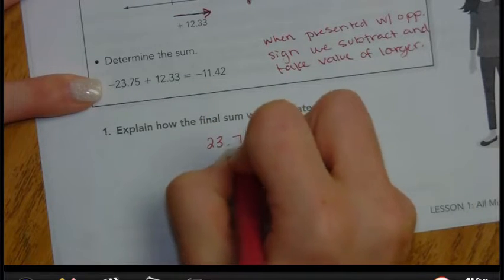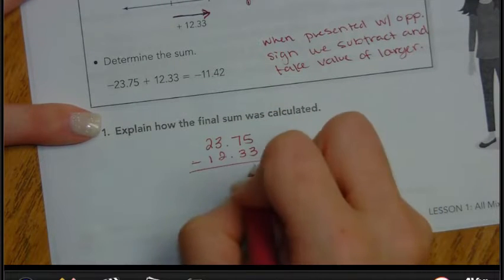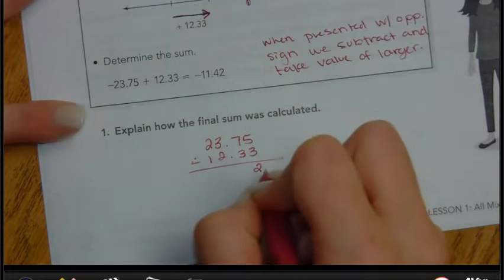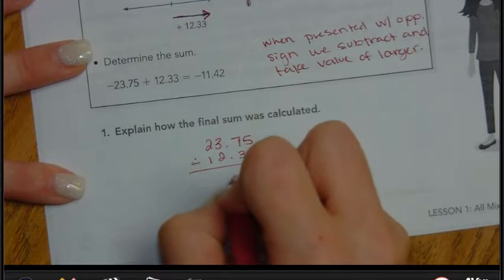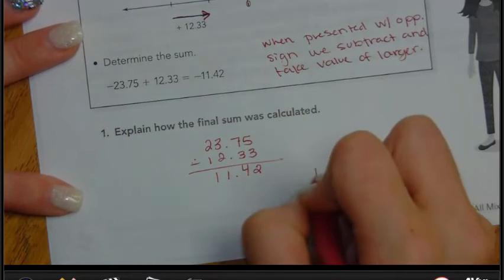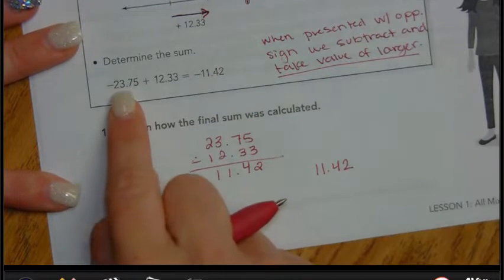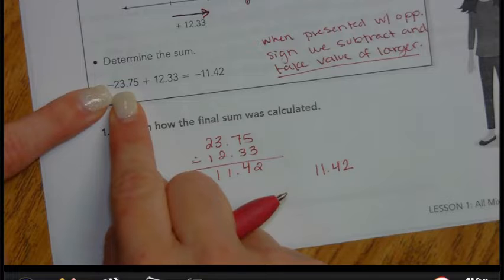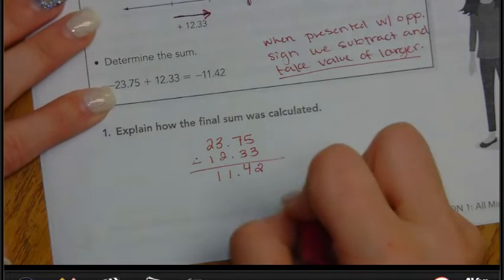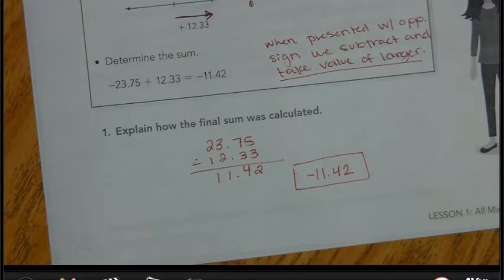So 23.75 minus 12.33. 5 minus 3 is 2. 7 minus 3 is 4. Bring down my decimal. 3 minus 2 is 1. 2 minus 1 is 1. So I have $11.42. Then I'm taking the sign of the larger number. The larger number was negative, which gives me a negative balance of $11.42.